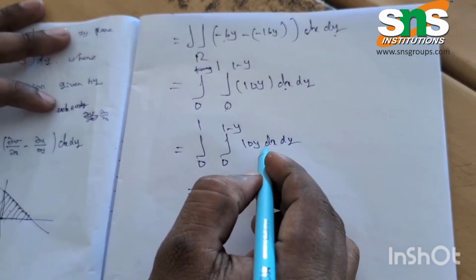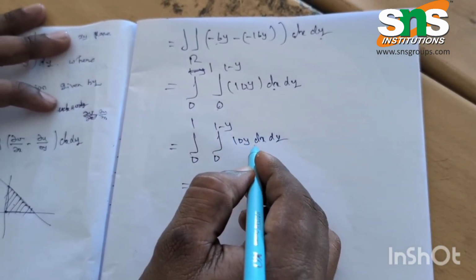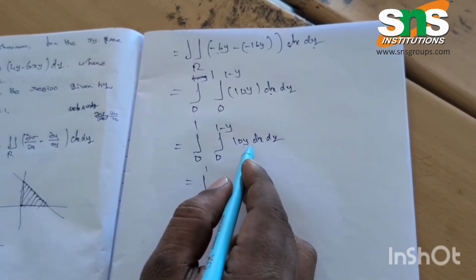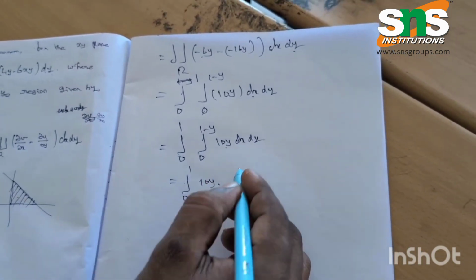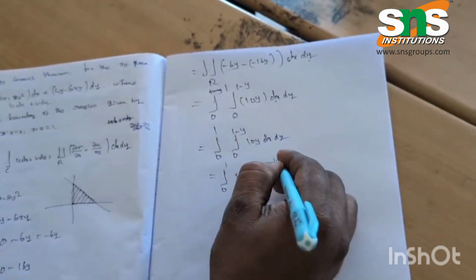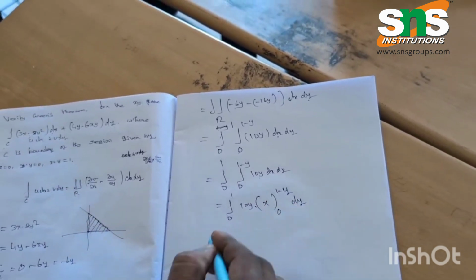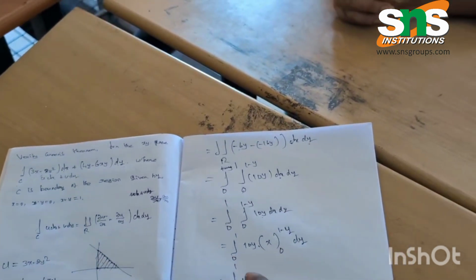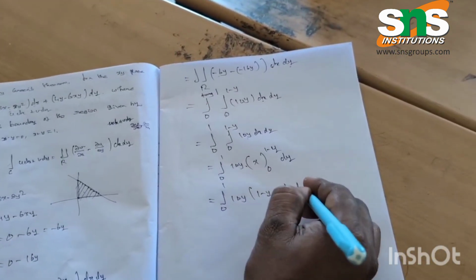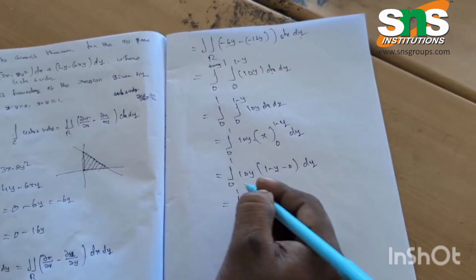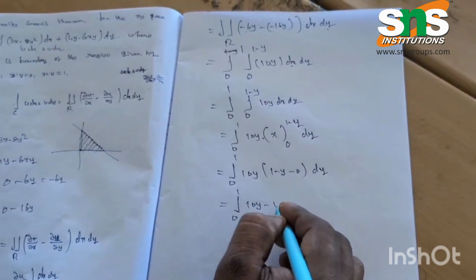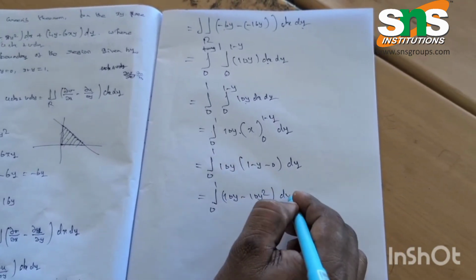First the inner limit is x, so integrate the function with respect to x. Integral 0 to 1, integrate 10y with respect to x: 10y is constant and the integral of dx is x, with limit 0 to 1 minus y, into dy. Integral 0 to 1 of 10y, apply the limits: upper limit 1 minus y minus 0, dy. Multiply by 10y: integral 0 to 1 of (10y minus 10y squared) dy.